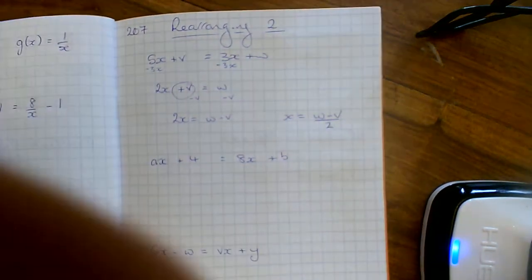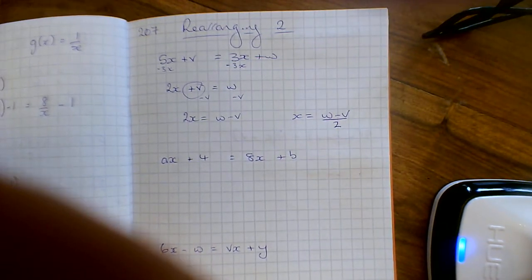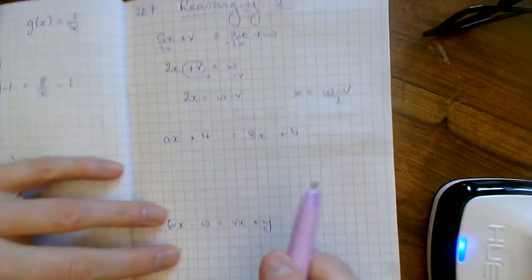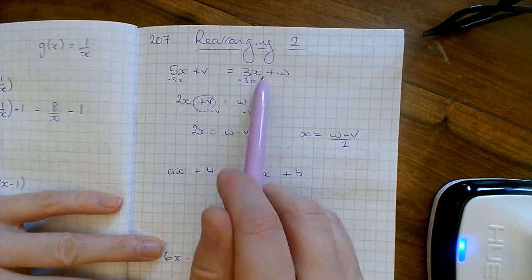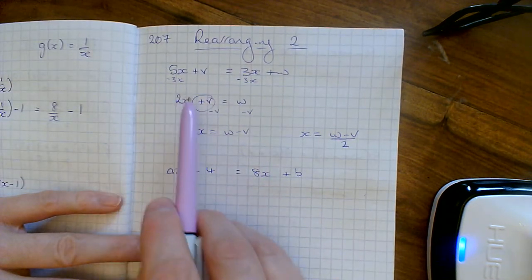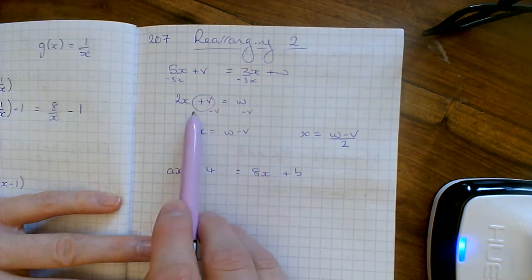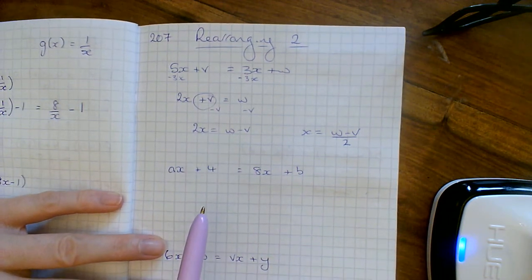I'm just going to play over the camera, see if it's getting a better focus. That's better. Okay. So they're the steps. First of all, get all the letters you want on one side, then start moving things around. So take it over and then get rid of the 2 by just dropping it on the bottom.